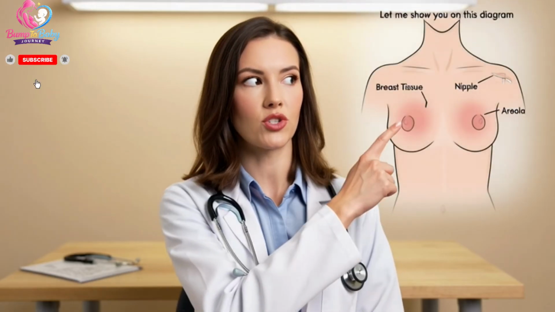A common symptom is breast tenderness, often due to hormonal changes. The shaded area indicates where tenderness occurs. This is usually temporary and can be managed with simple remedies.